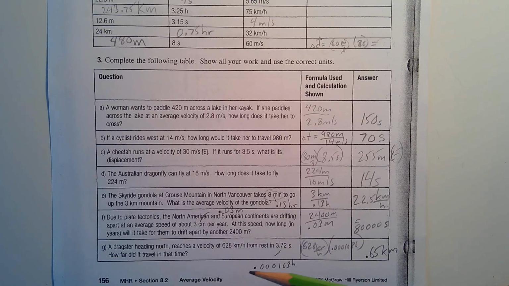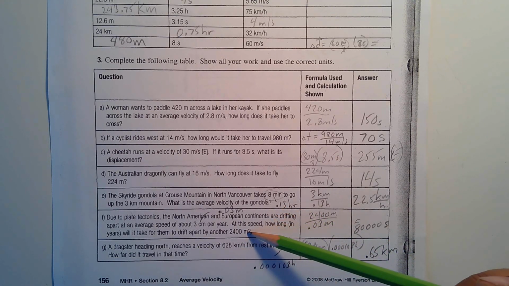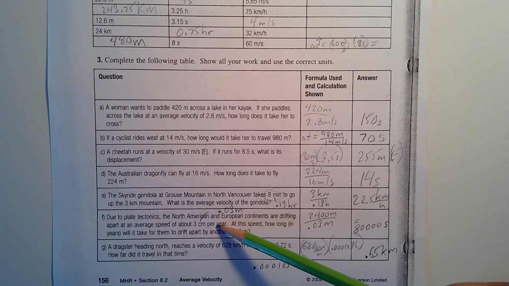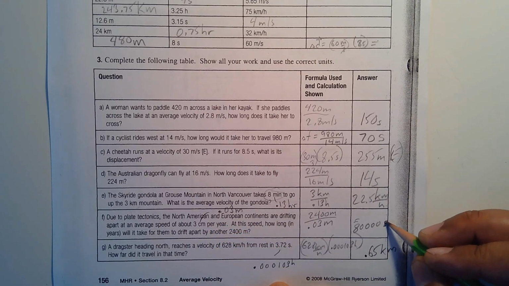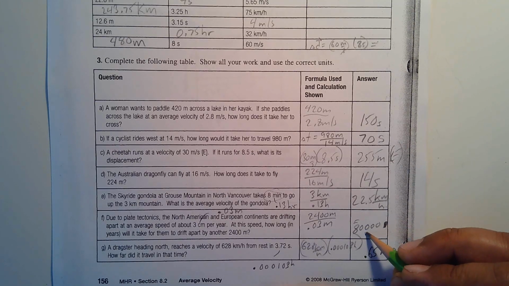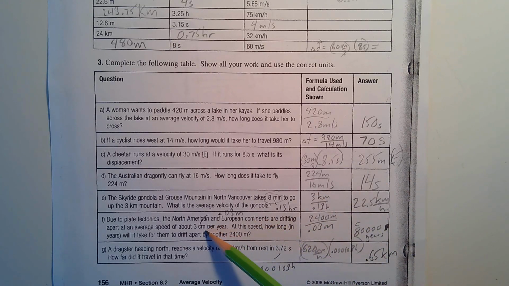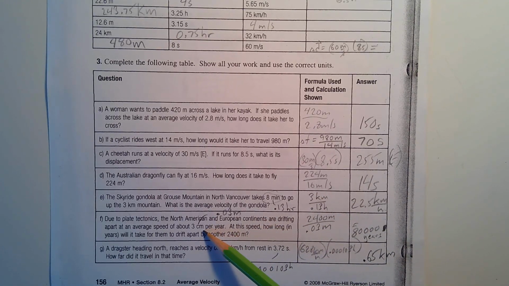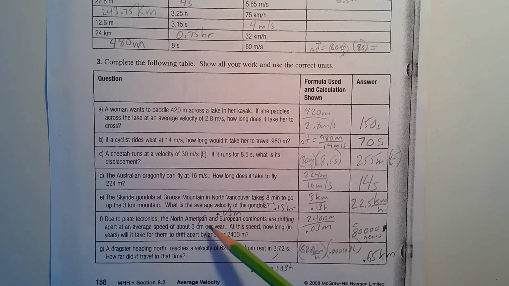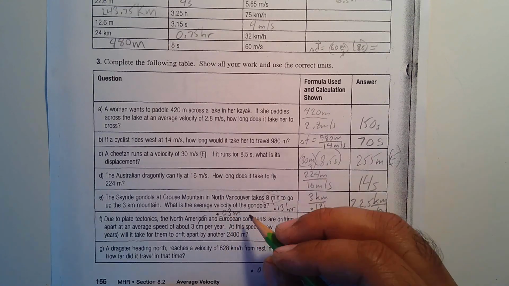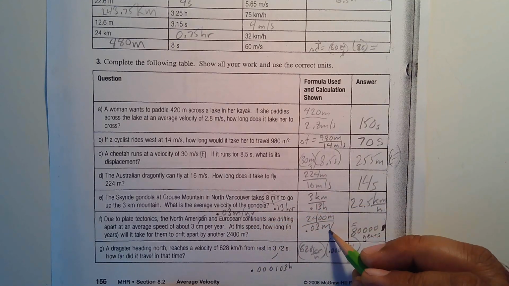For F, here I got 2,400 meters, and then I got 3 centimeters per year. I put the wrong unit here, so this should be years. So that's 3 centimeters, and I want to change that, so I divide this by 100 to get that into meters. I got 0.03 meters, and this is meters per year.